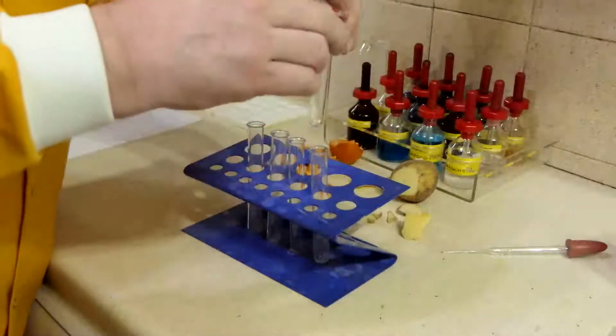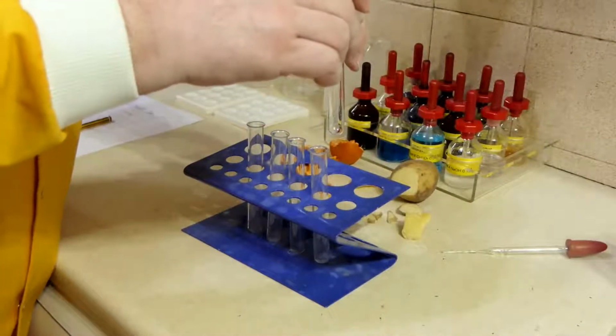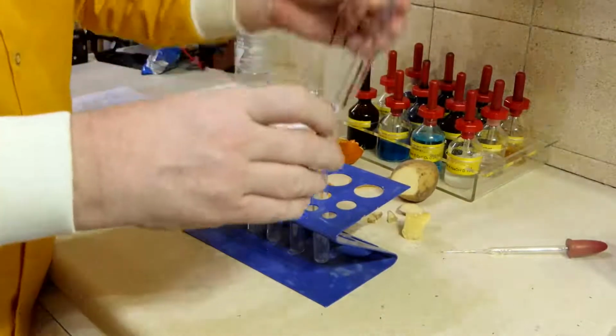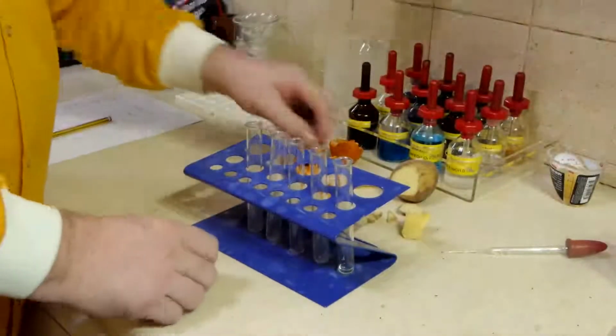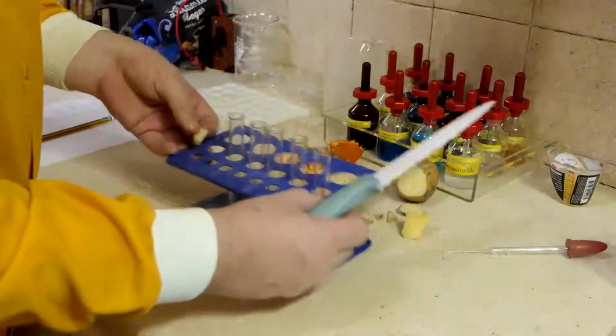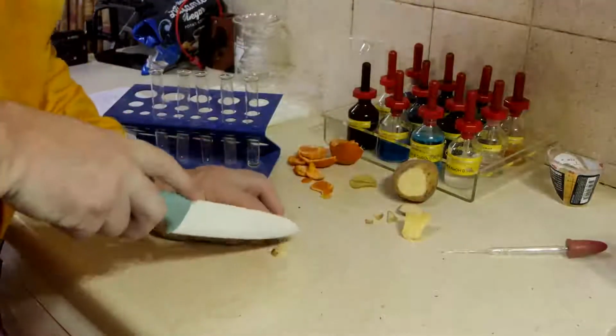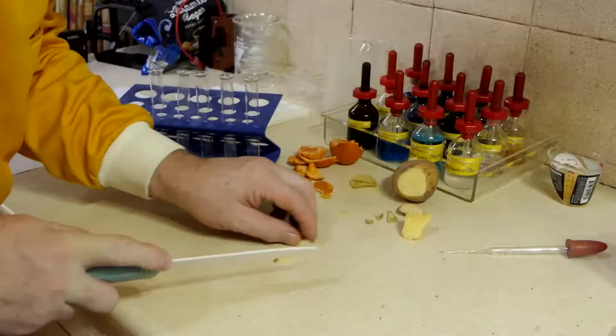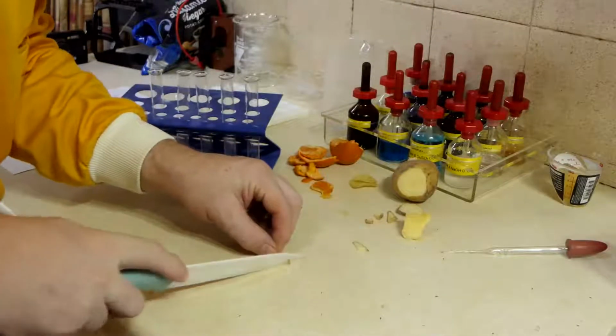We're going to put some egg in. Egg. The next one I want to put in my potato. And again, what we're going to have to do is try and chop this up.